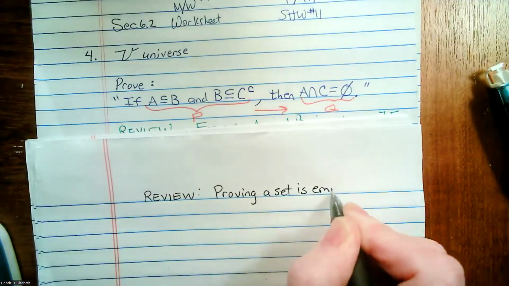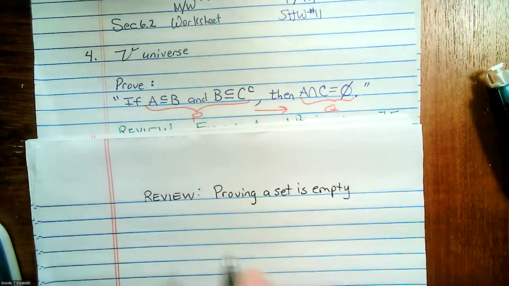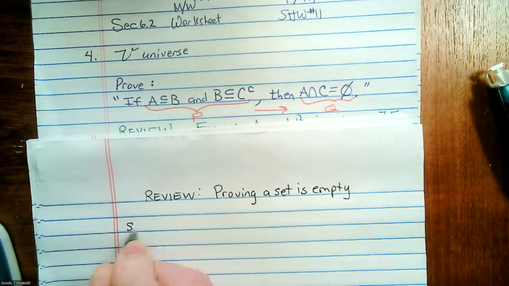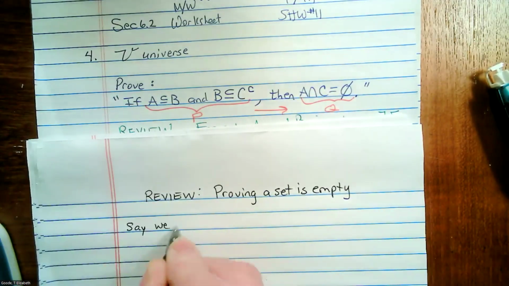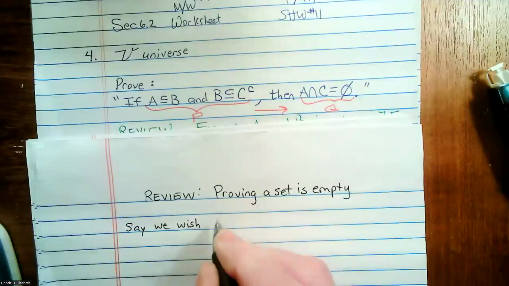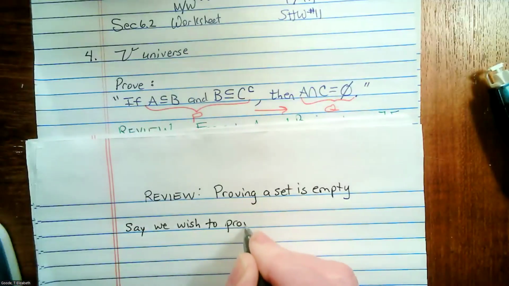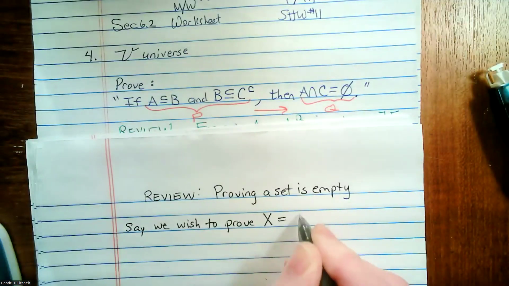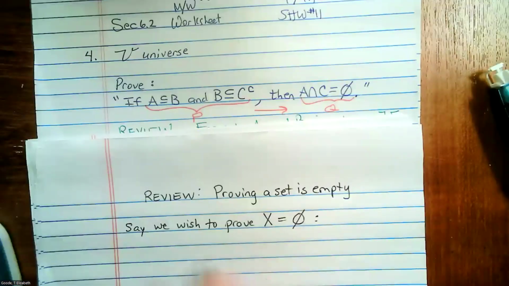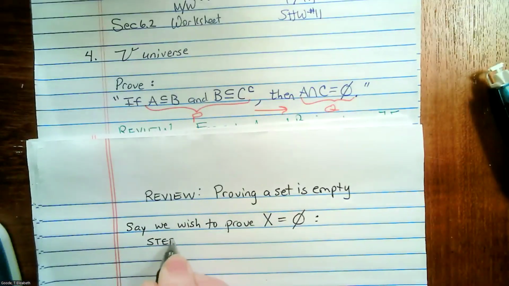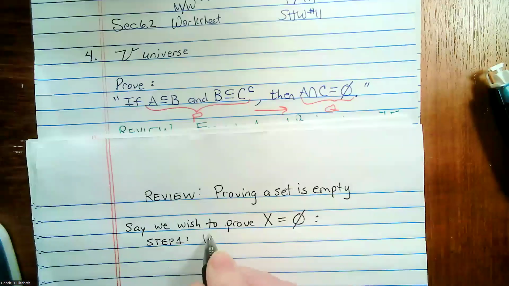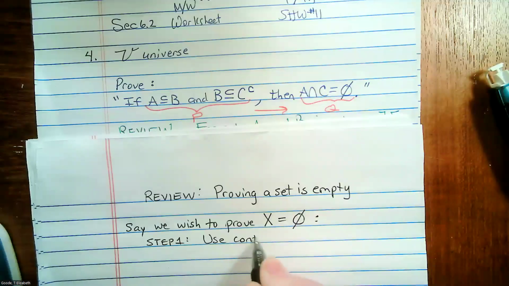Let's say we wish to prove X is empty. So step one, use contradiction.